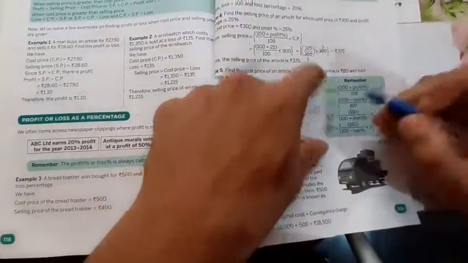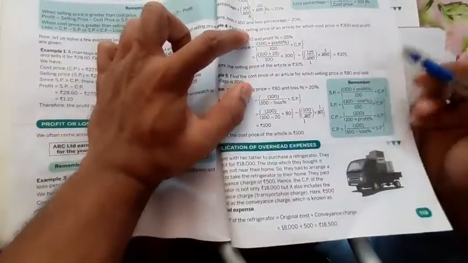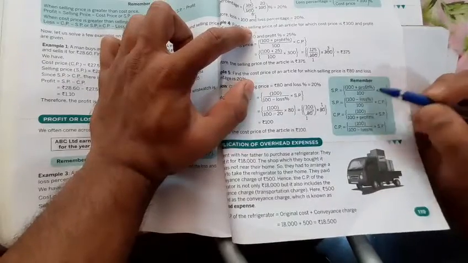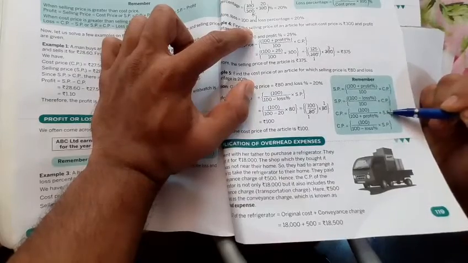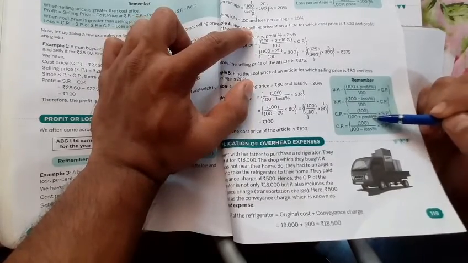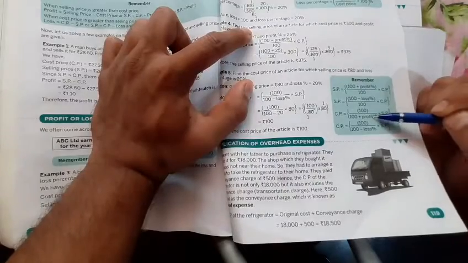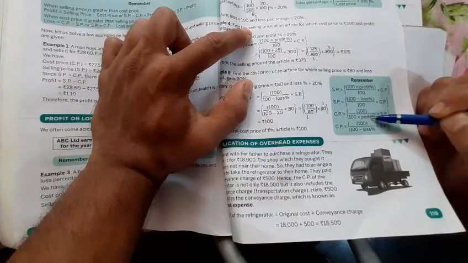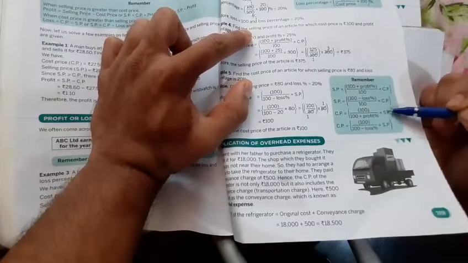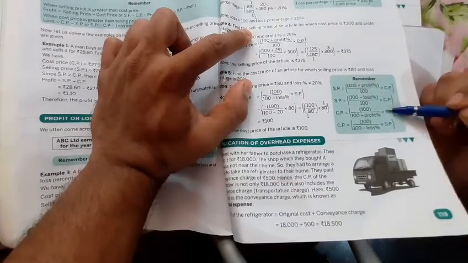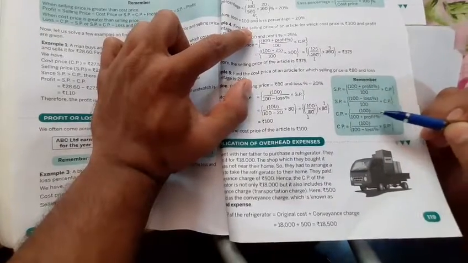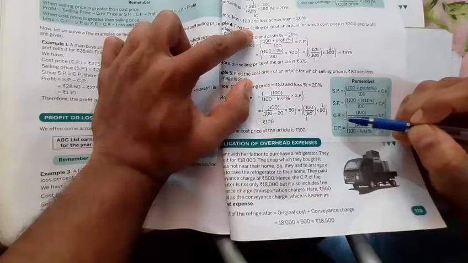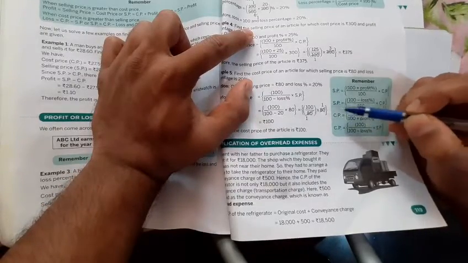In this question, the profit percentage and selling price are given. For the first horse, 20% profit and selling price 18,000 are given. We have to find the cost price, so we use this equation. Then you will get the cost price of the first horse.